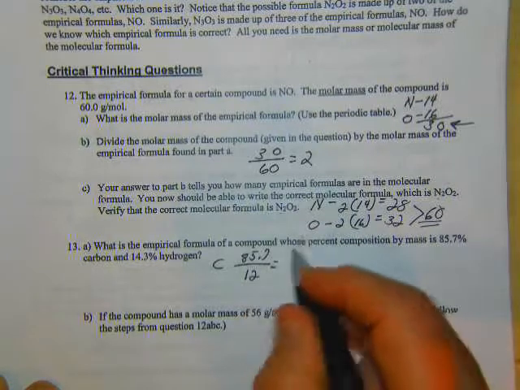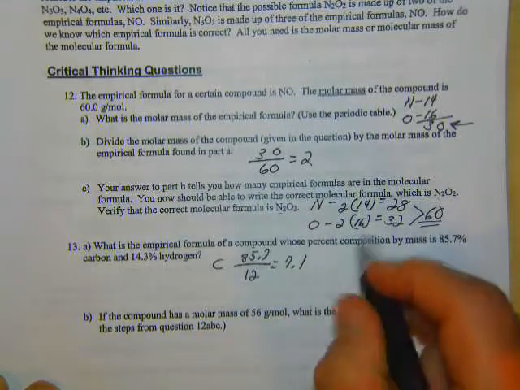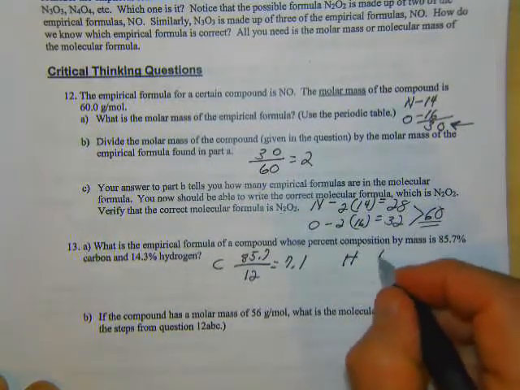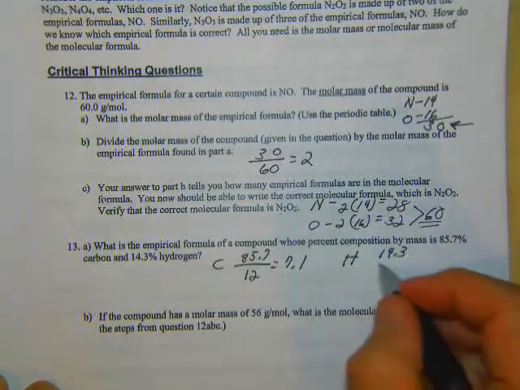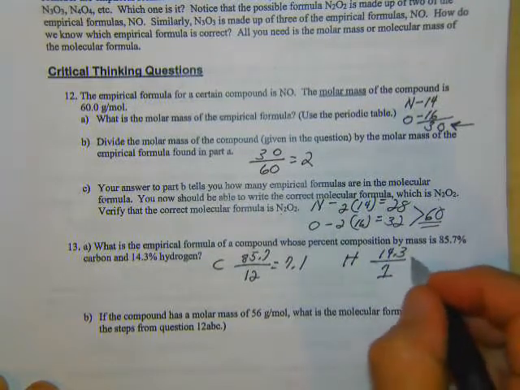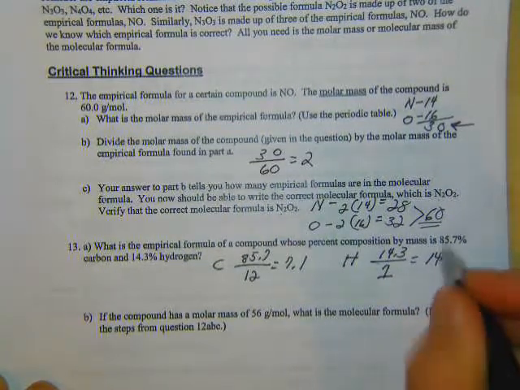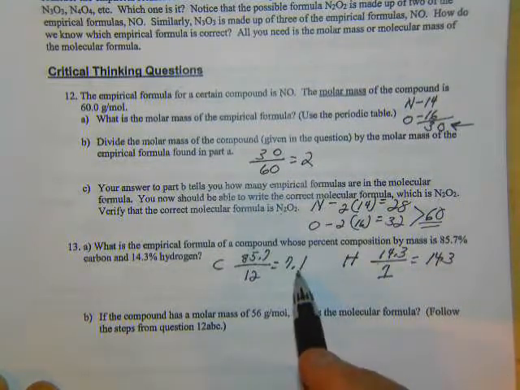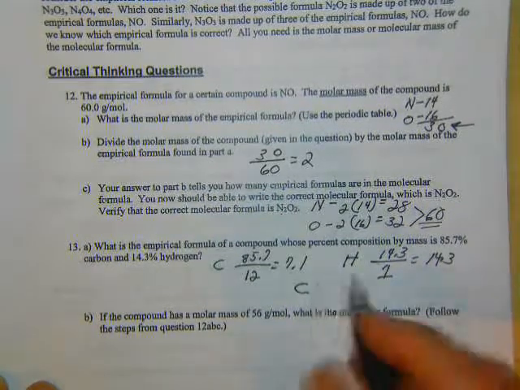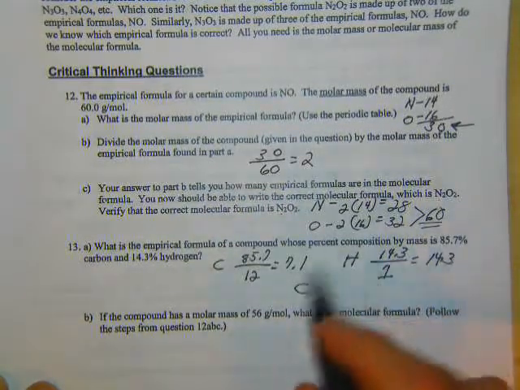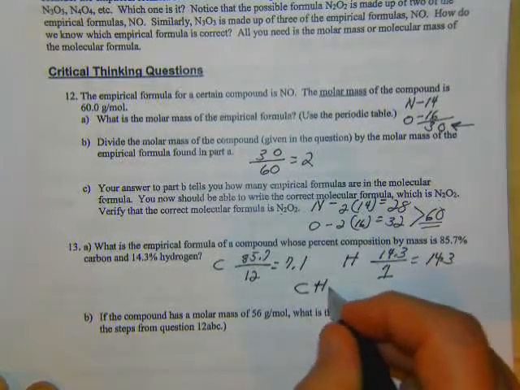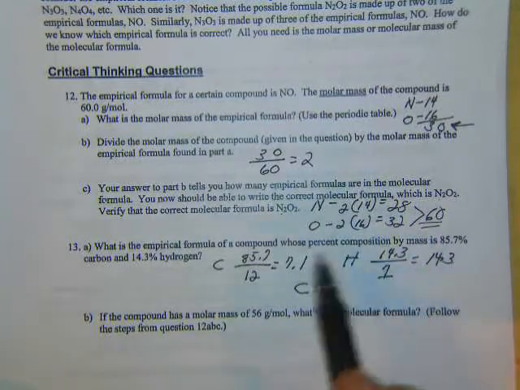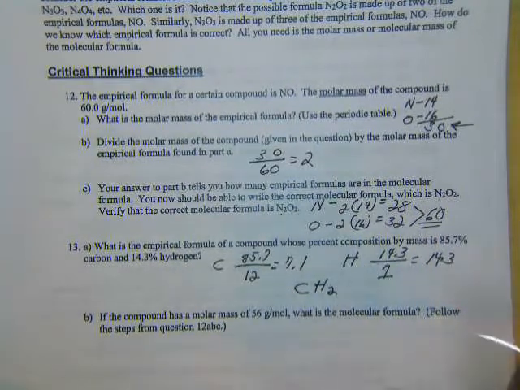So that's going to give us 7.1. Hydrogen, we have 14.3. And we know the atomic mass of hydrogen is 1. So that's going to give us 14.3. Well, 7.1 divided by 7.1 is 1. So we got 1 carbon. 14.3 divided by 7.1 is 2. So we know the hydrogen is going to be 2 parts of hydrogen. And again, this is the empirical formula, or the lowest whole number ratio.